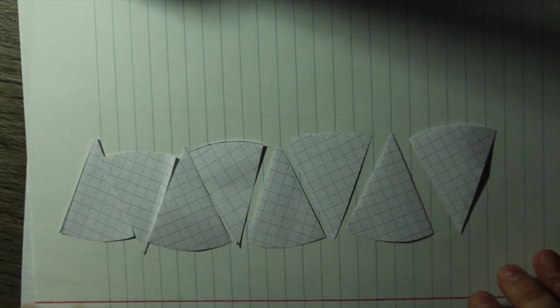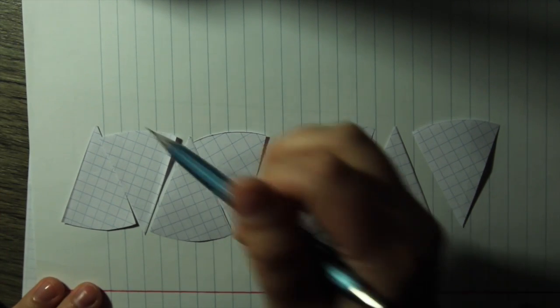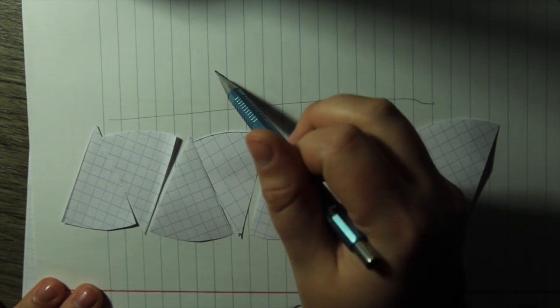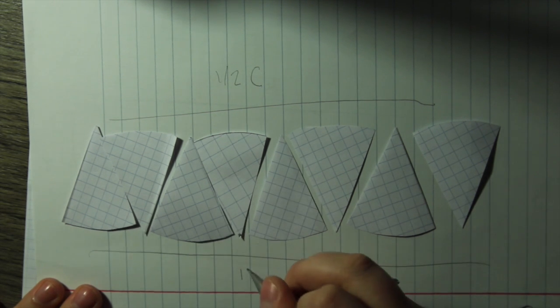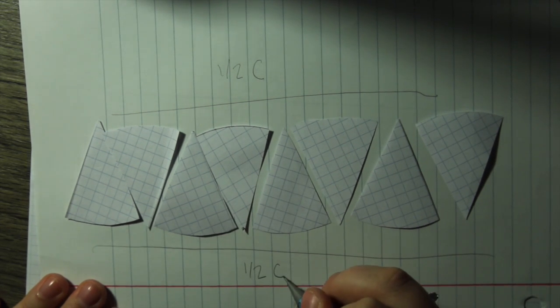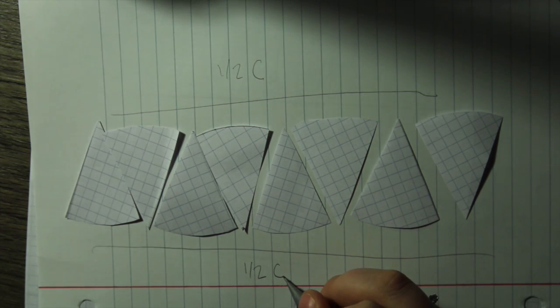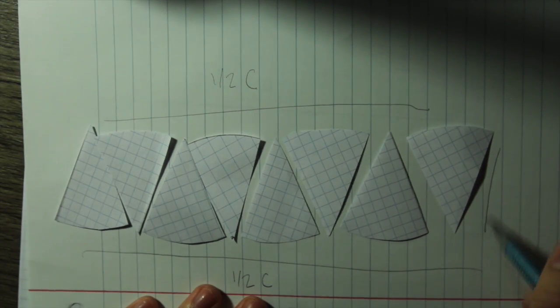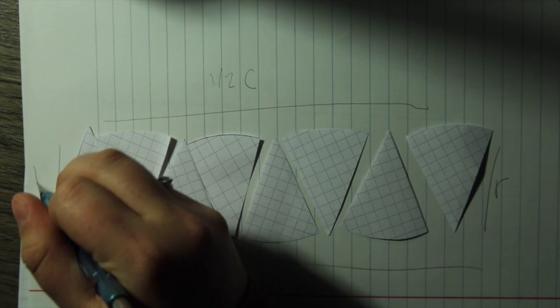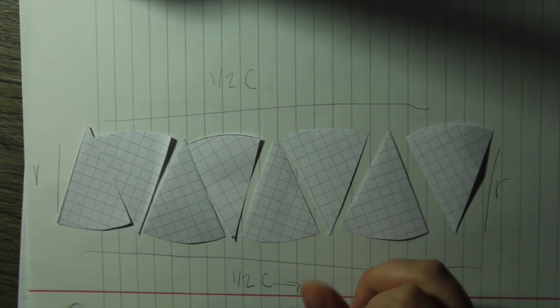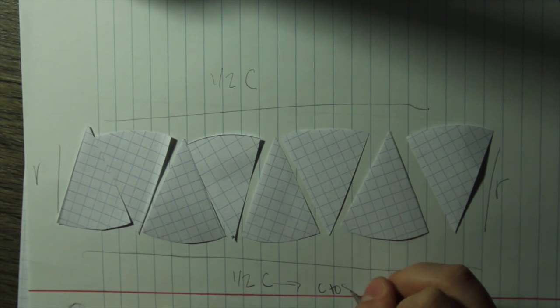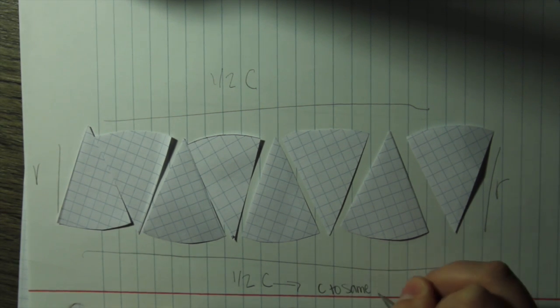So I went ahead and put those little slices onto a notebook paper, and I'm just showing you that the top is half of the original circumference. There are 4 places to the base when there was 8 original pieces, so I'm just showing that that is half of the original circumference. And then of course the height is going to be the radius, which is just that distance from the middle of the circle to the outside.